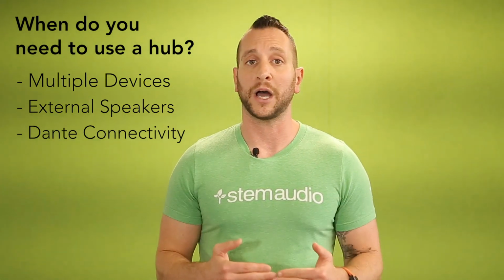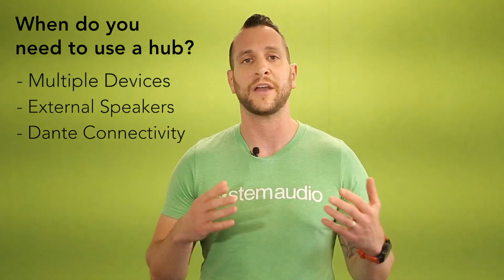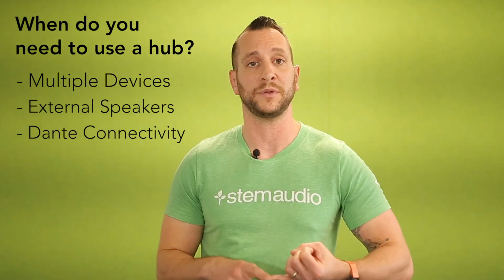And if you do not need a hub, meaning you're just using one device or you don't need a Dante or external speakers, every single STEM audio device can still be used as a standalone device and has both a USB and network connection. Let's go take a look at the different connectors on the hub and go over and see what each one of them does.